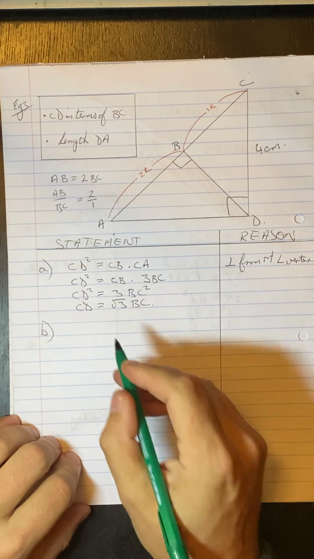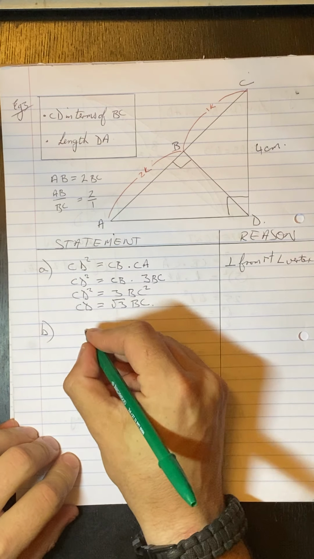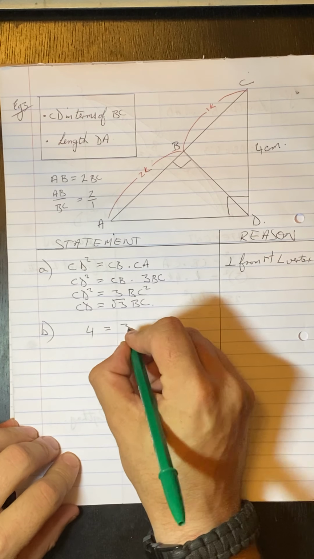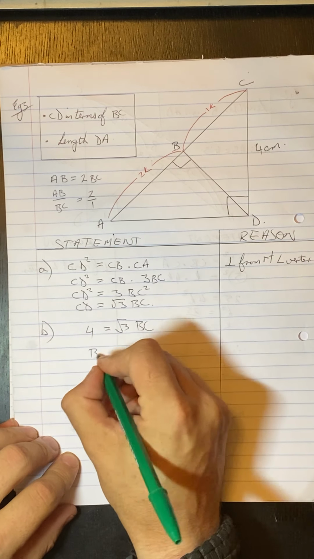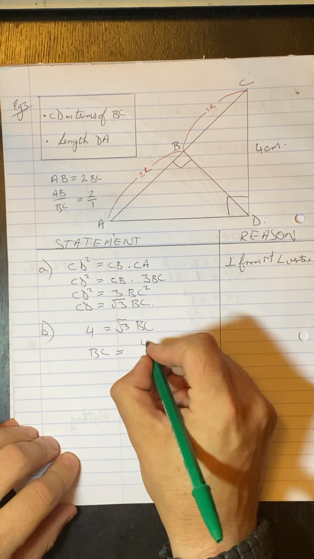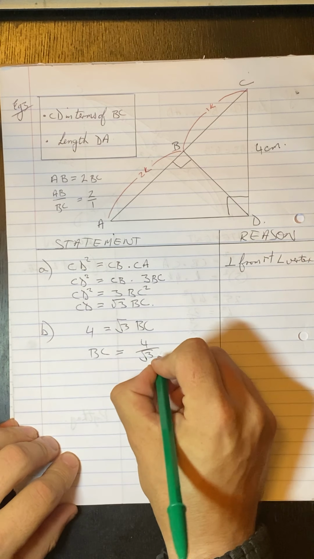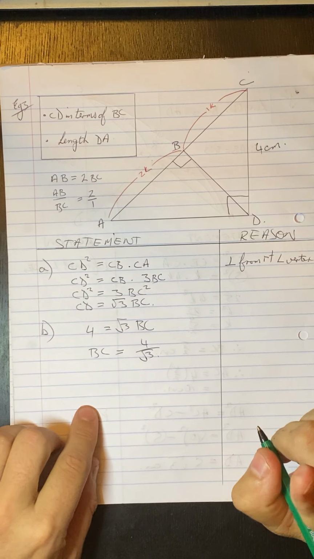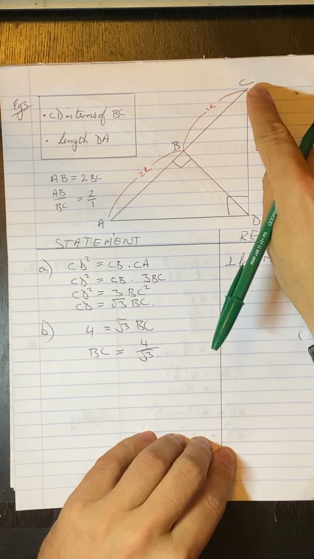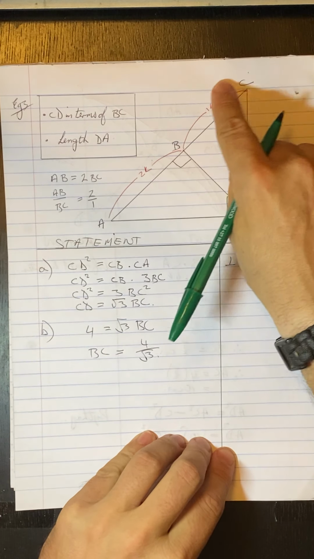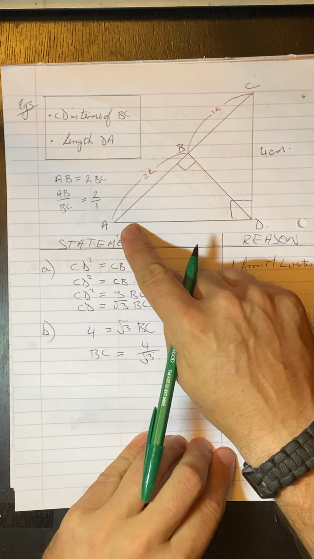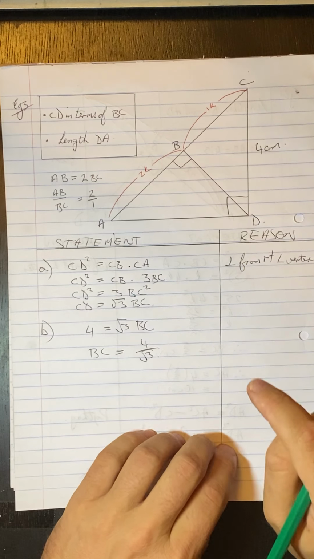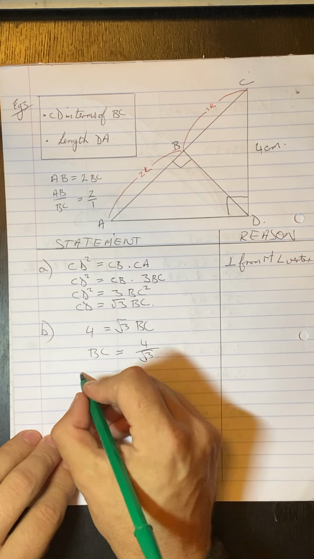So the K squared would have cancelled with this side, and that is why we can use it like that. Okay, so I know what CD is. It's 4 is equal to root 3 BC. That means that BC is equal to 4 over root 3. Okay, that means now I can find the length CA. Once I've got the length CA, I have the length CD. I can find AD using Pythagoras.